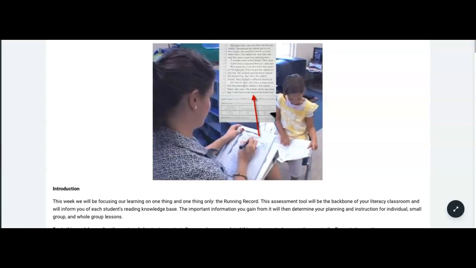Trust me when I tell you that your ability not only to take a running record, but also analyze it and plan for teaching will be the most important piece of learning that you will take with you into your classroom. Most, if not all, reading assessments that you will be asked to give will have some component of running records attached to them. Even at the intermediate level, you will be expected to use this skill.